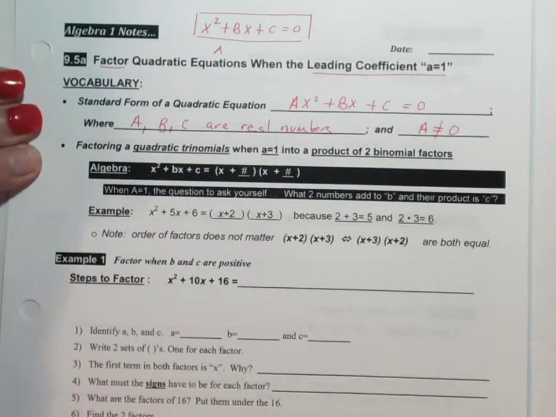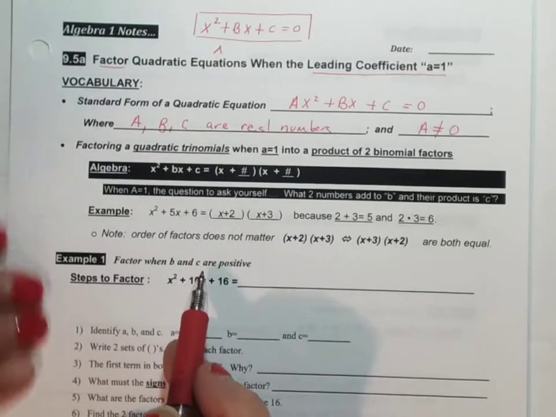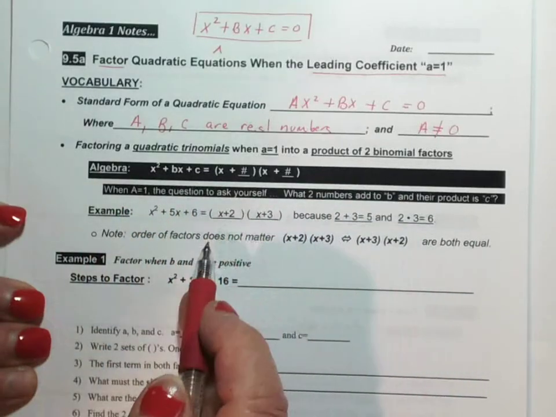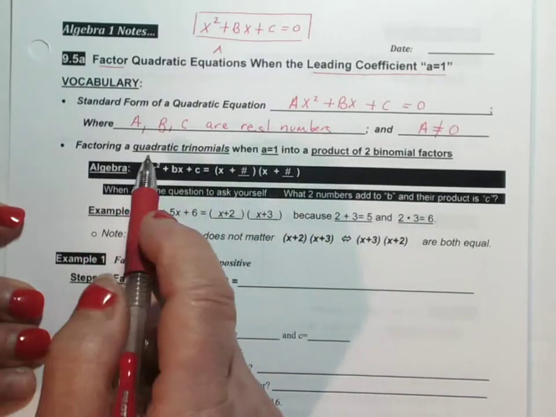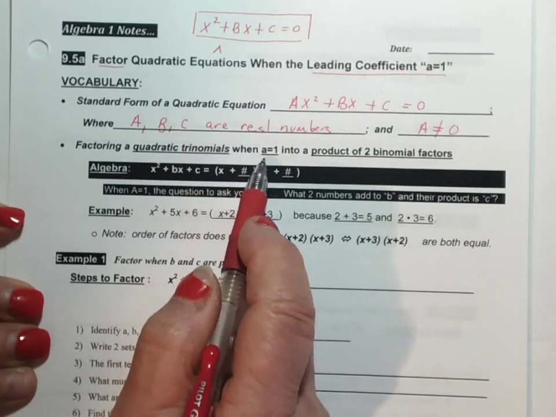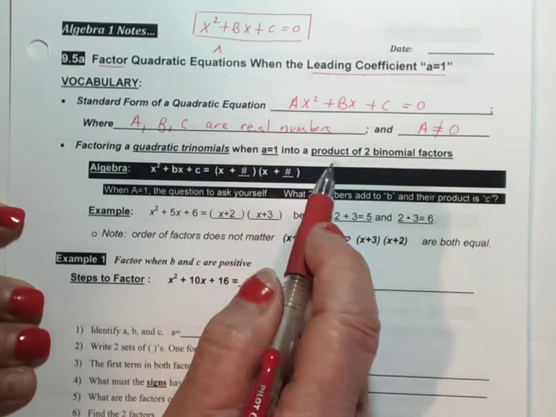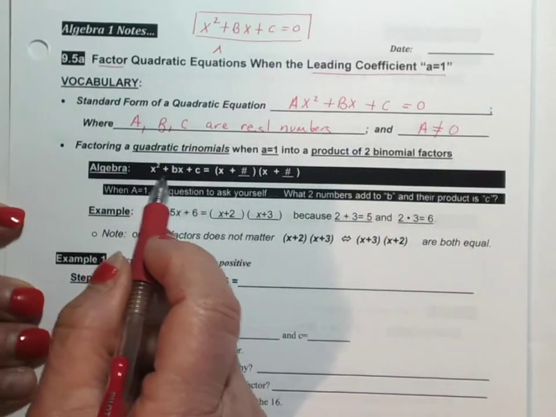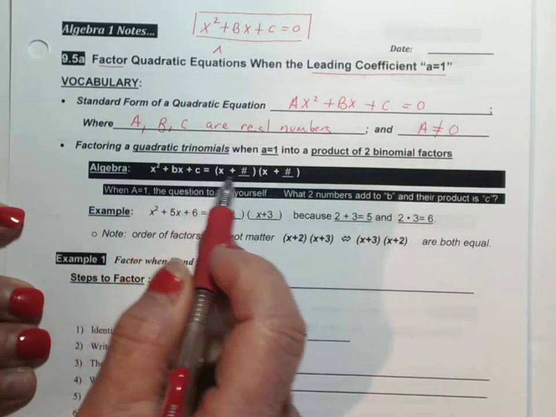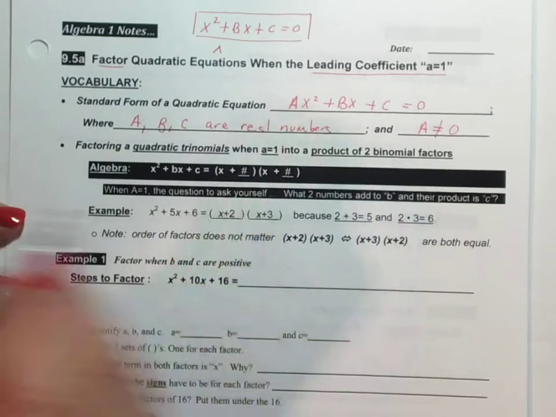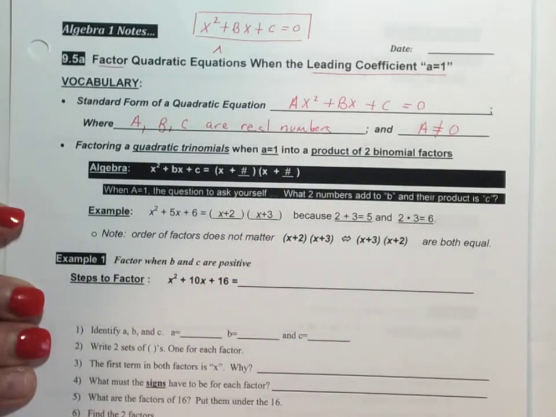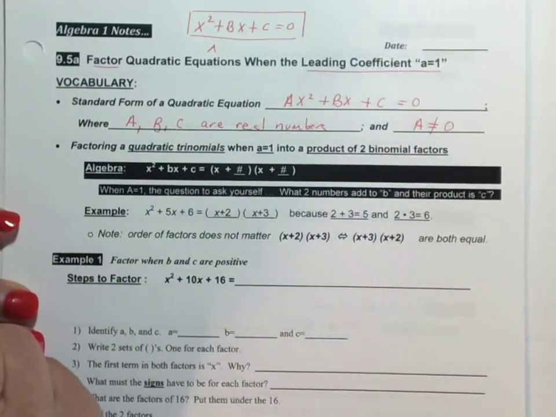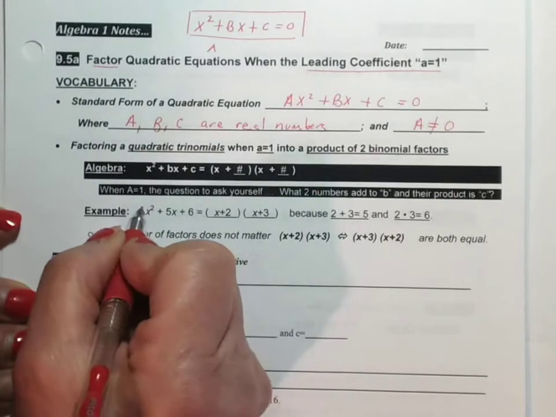So here is the process we're going to go through for factoring a quadratic trinomial when a is equal to 1 into a product of two binomials. We're going to take this x squared plus bx plus c and break it into two binomials. And this is actually quite easy when a is 1.